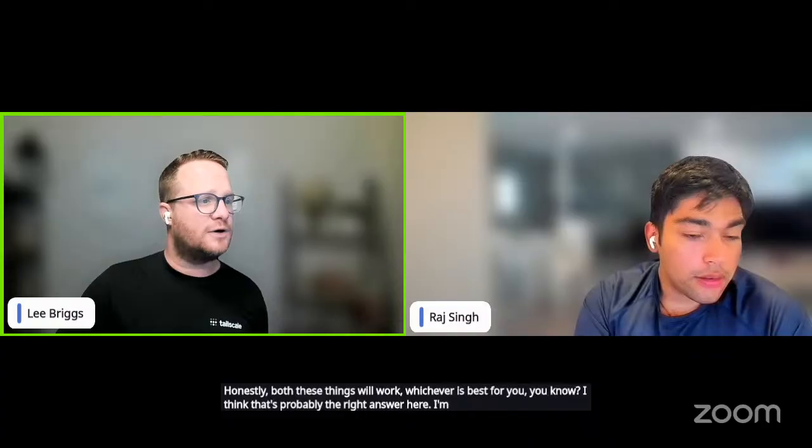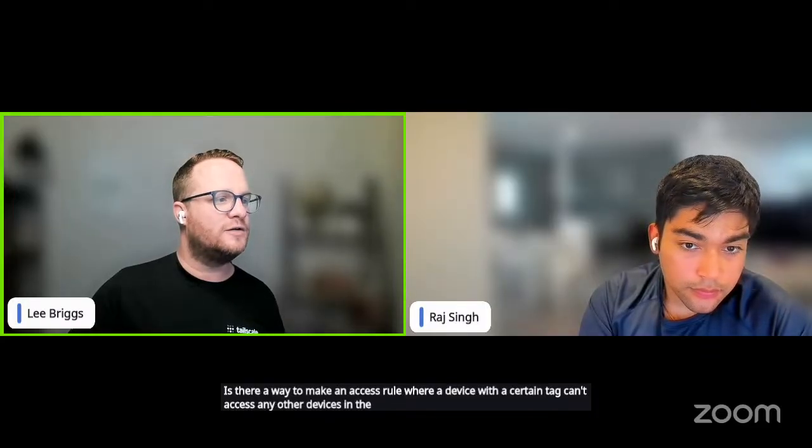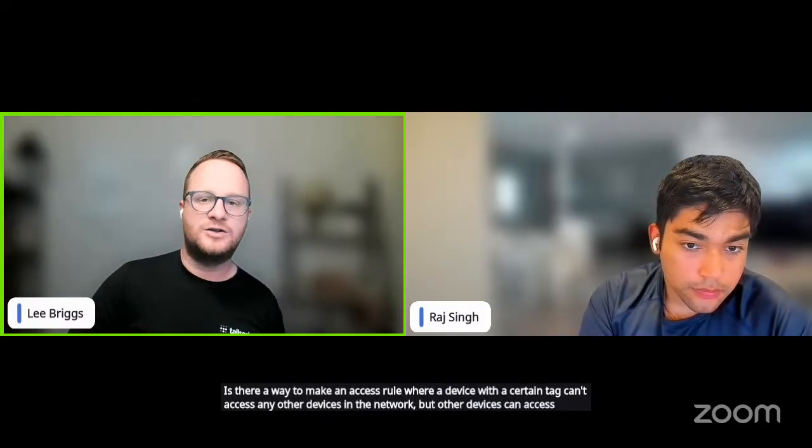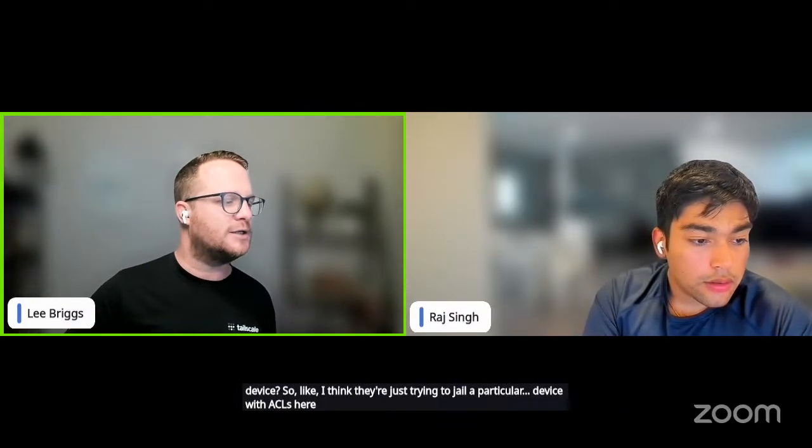I'm going to ask you a question, Raj. Is there a way to make an access rule where a device with a certain tag can't access any other devices in the network, but other devices can access said device? I think they're just trying to jail a particular device with ACLs here, at least the way I'm reading this.